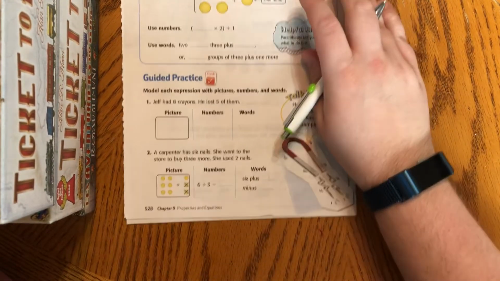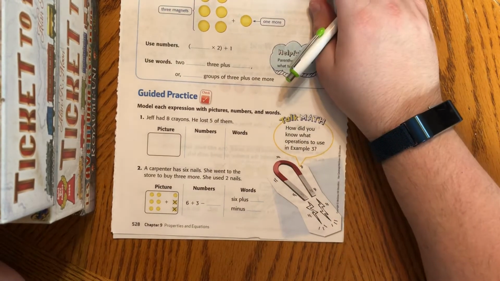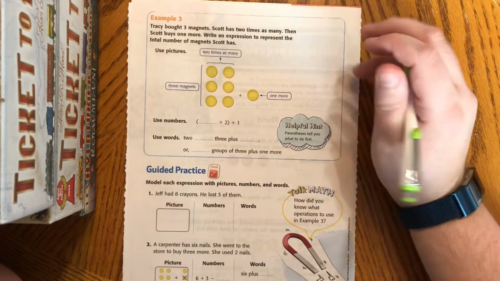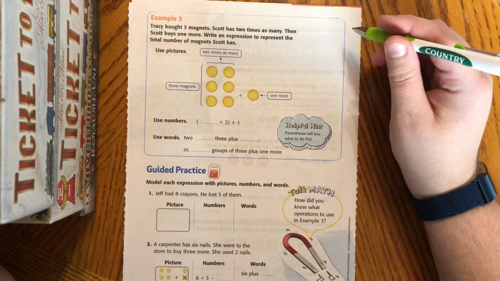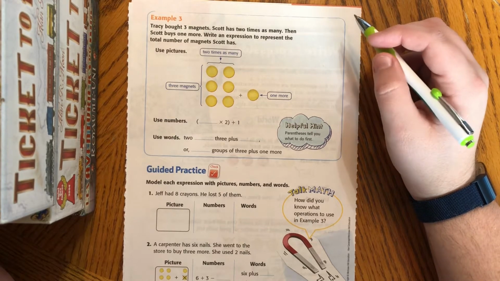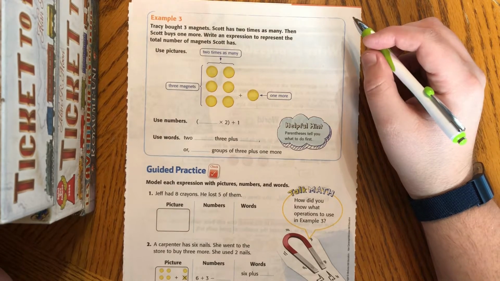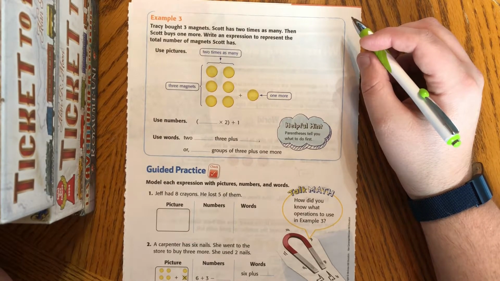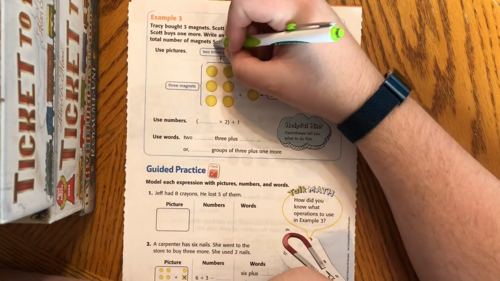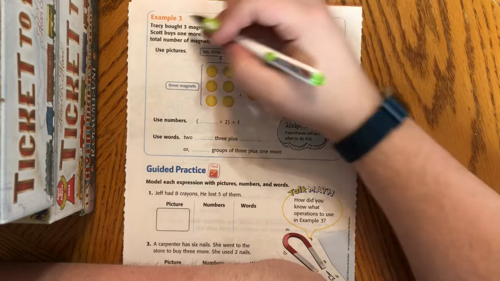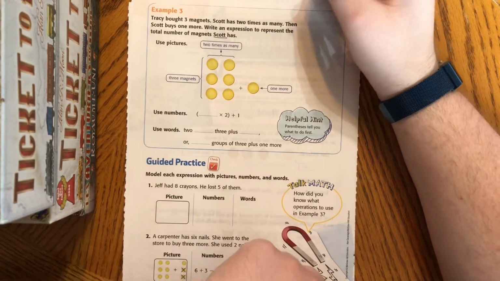And there's example 3. It says Tracy bought 3 magnets. Scott has 2 times as many. Then Scott buys 1 more. Write an expression to represent the total number of magnets Scott has. So we're worried about how many Scott has. We're not worried about Tracy. Tracy just gives us some information to help with Scott's expression.